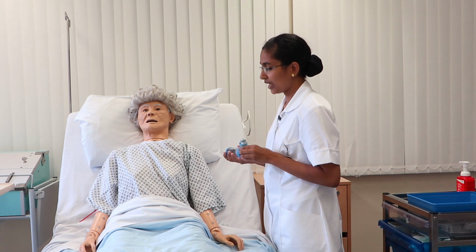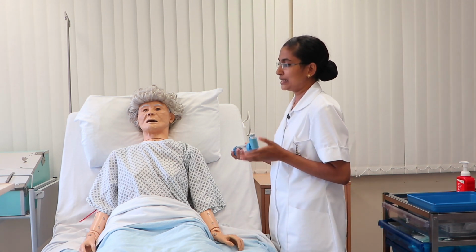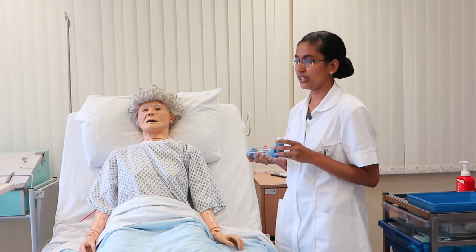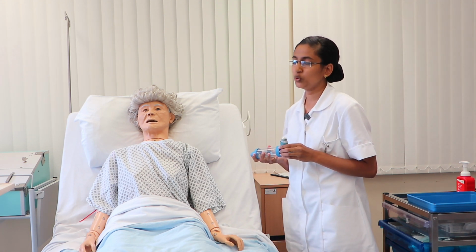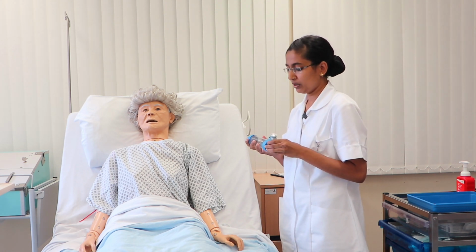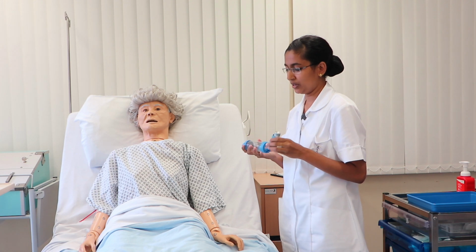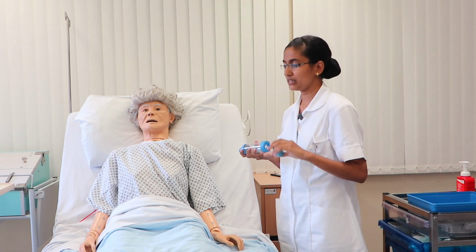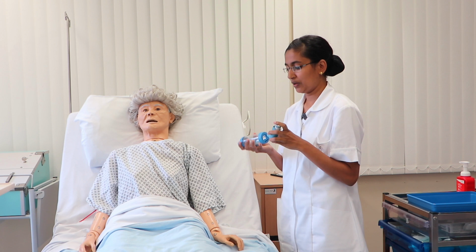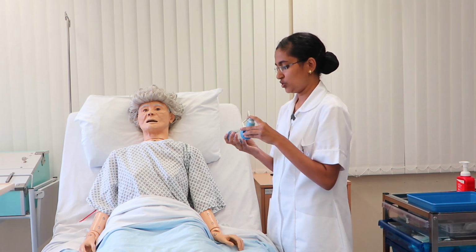Okay, so I have to wait for 30 to 60 seconds if this is the same medication. If it is a different medication, I have to wait for 2 to 3 minutes, and before the second puff I have to remove the canister and shake it for 2 to 5 seconds. 1, 2. Now I will connect it again with the chamber.